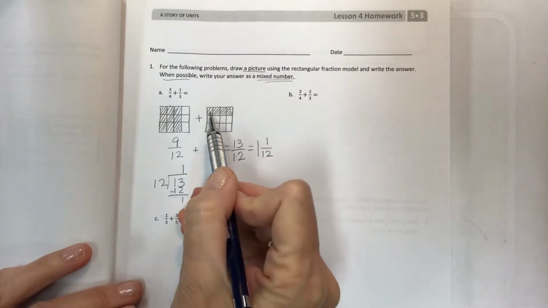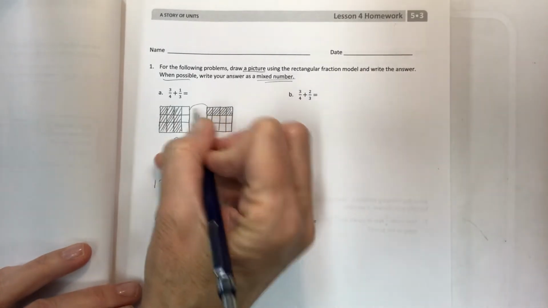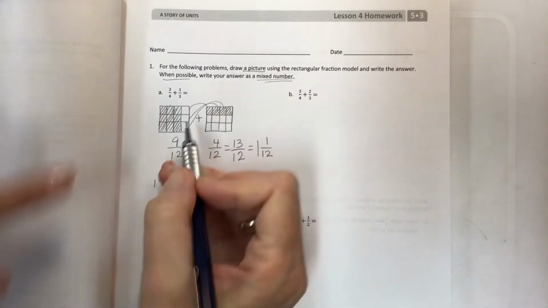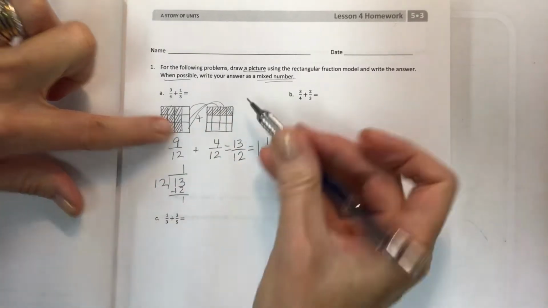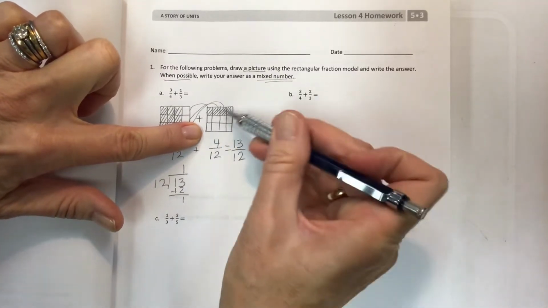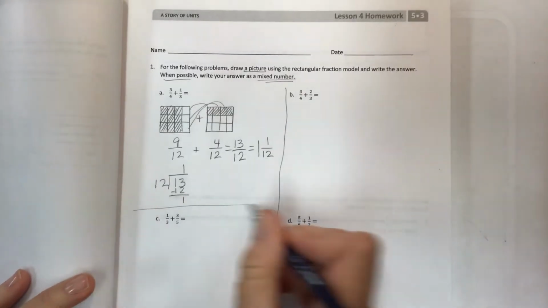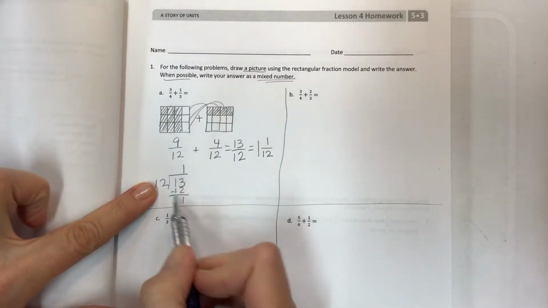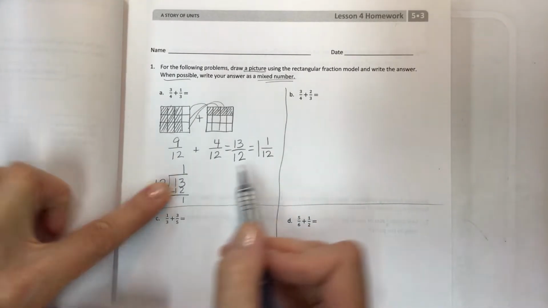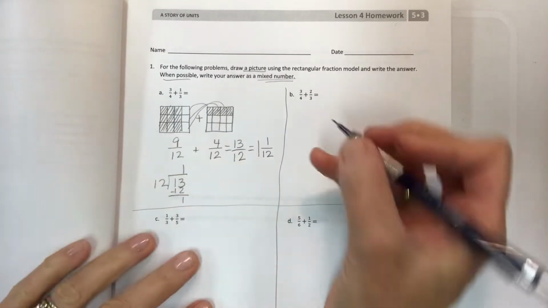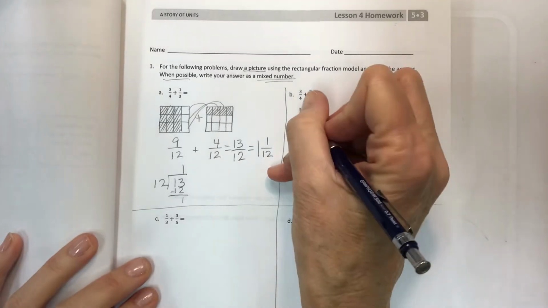So if I took all 4 of these and I went, okay, I'll put 1 here, 1 here, 1 here, I would have 1 whole shaded in with 1 out of 12 left over. So that's what we're doing here, and I hope you can see that. And you don't have to do this part, but this should help you see what you're doing when you do this division here and how you have 1 left over. Let's do another one.